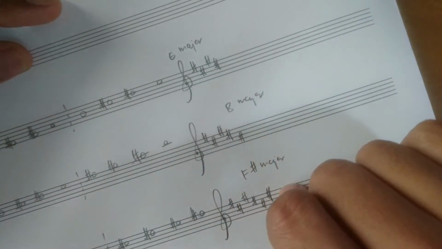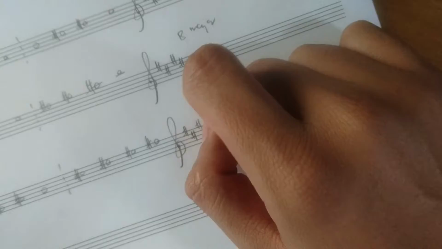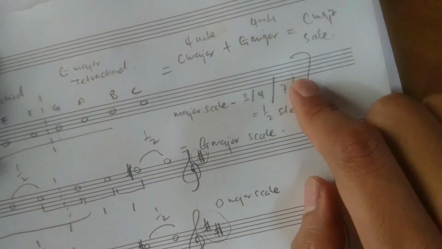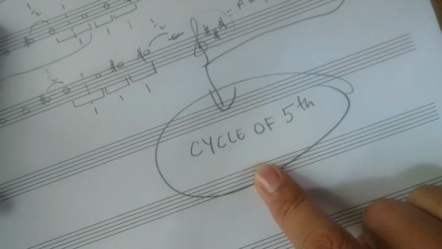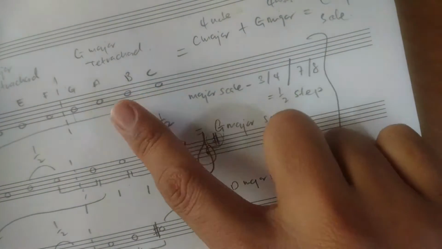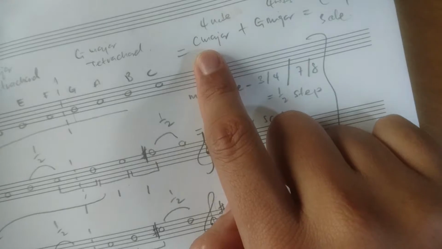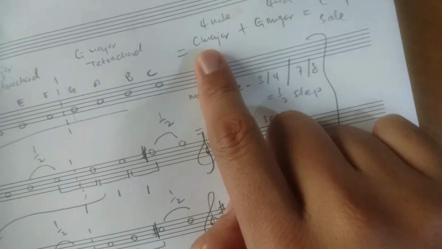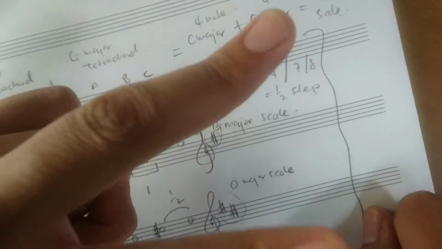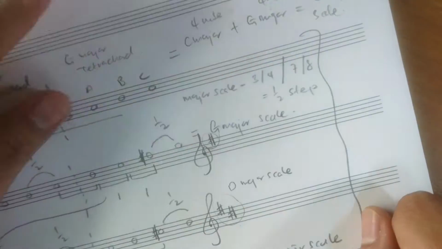What does it mean by the cycle of fifth? Let me show you again. We started with the C major scale, right? C, D, E, F, G. That's a fifth.